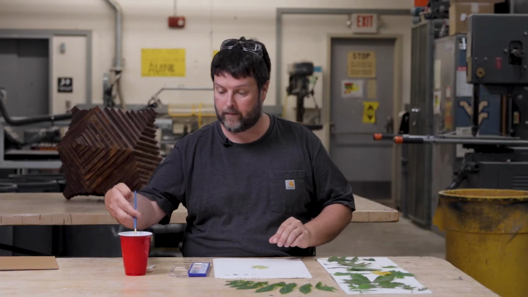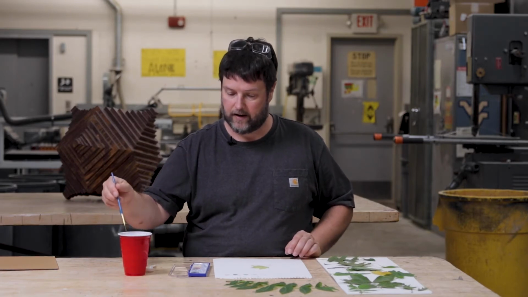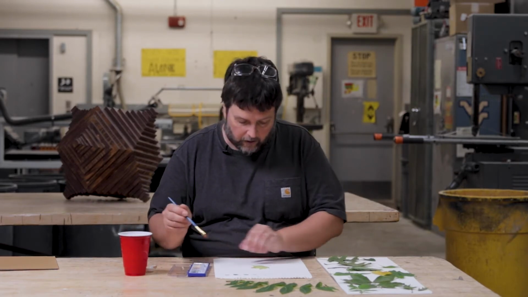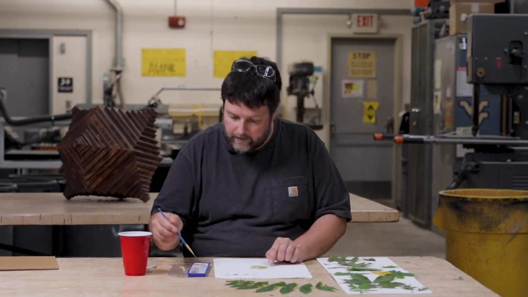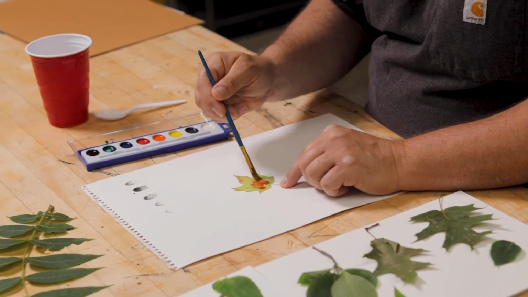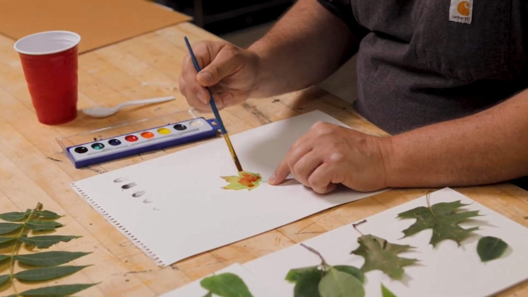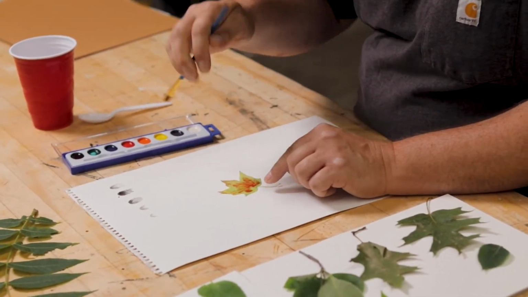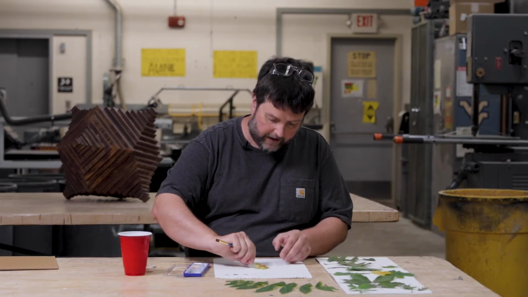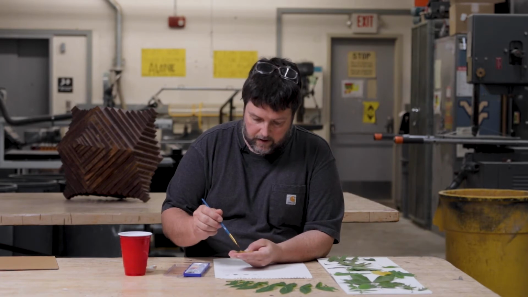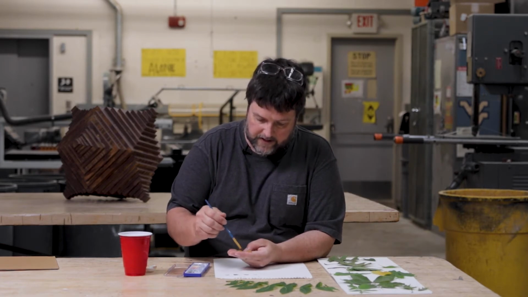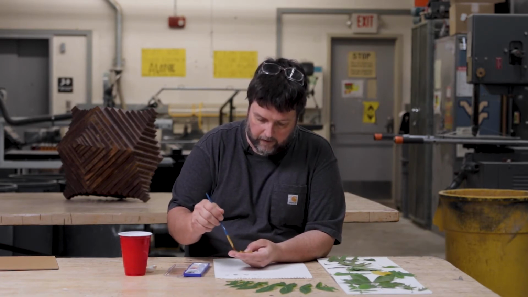So I'm going to put a little bit of color on the leaf. I think I'm going to hold it on my hand to keep the color only on the leaf itself and not on my paper.